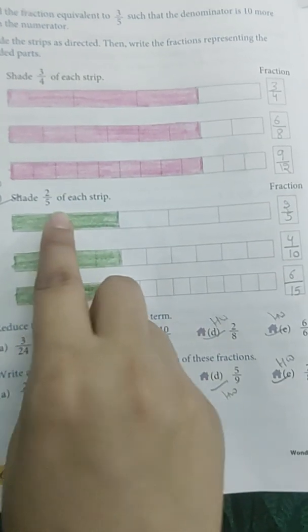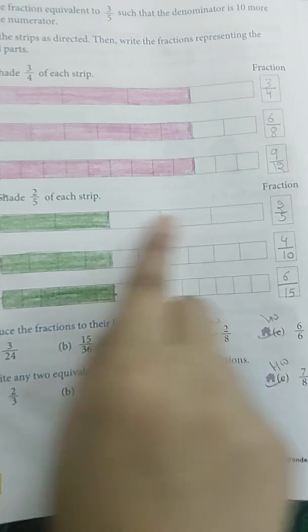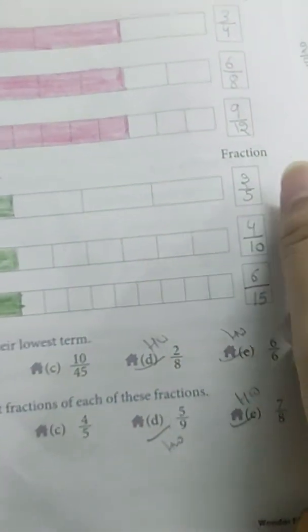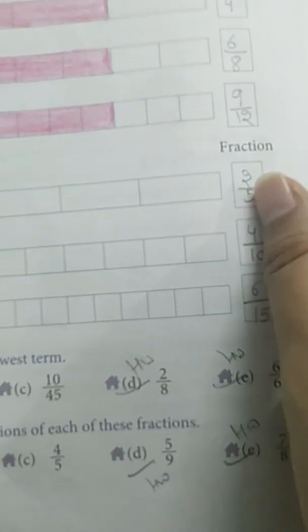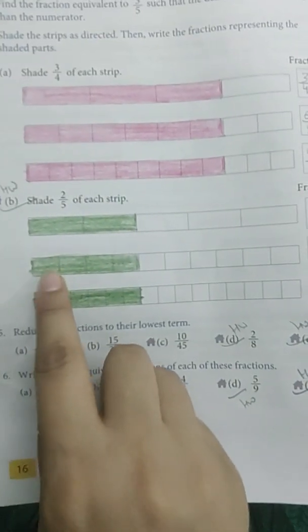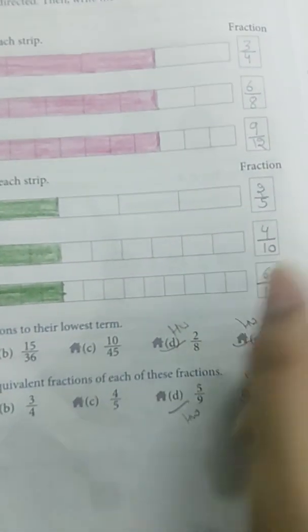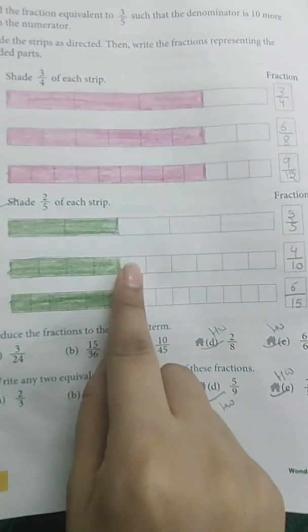2 by 5. So you are going to shade 2 strips. Two boxes out of 5, so 2 by 5. Now you multiply 2 by 5 with 2. 2 twos are 4, 5 twos are 10. There will be 10 boxes. 1, 2, 3, 4, 5, 6, 7, 8, 9, 10. 10 boxes are there. So here 2 twos are 4. So 4 boxes we are going to shade.